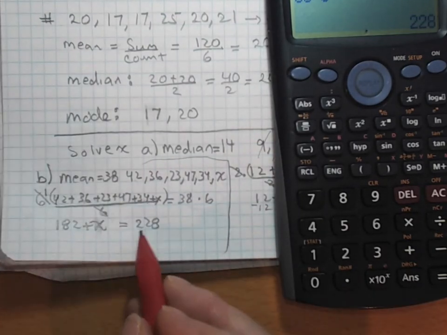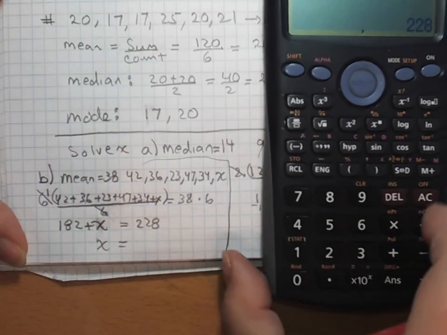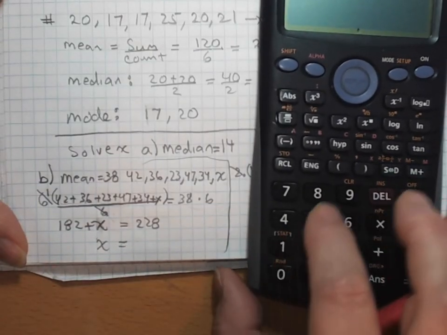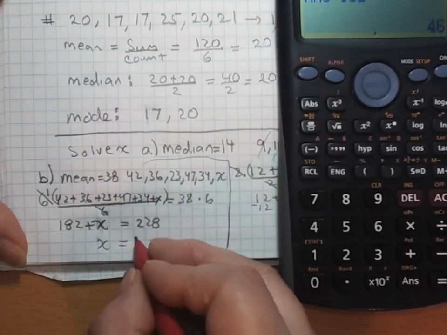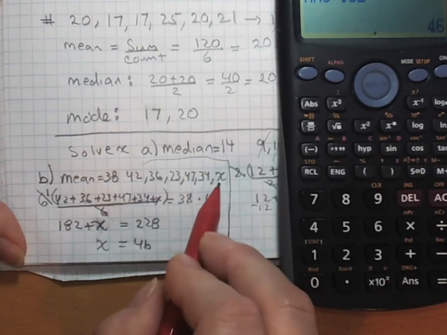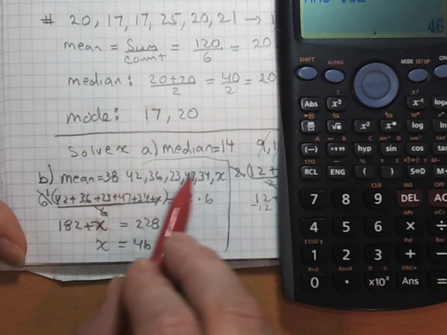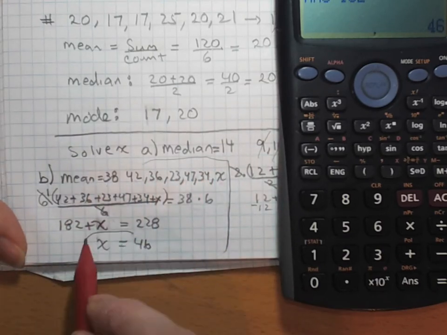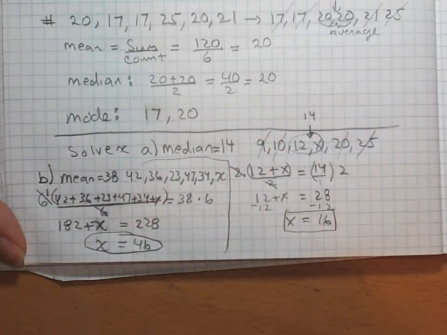Now subtract 182 from both sides, and that gives us x equals 46. So I would need x to be the value of 46 in order for all of these numbers to get a mean of 38. And that's the idea. Okay? All right, time for you to practice.